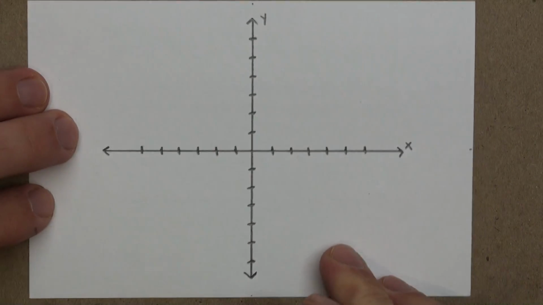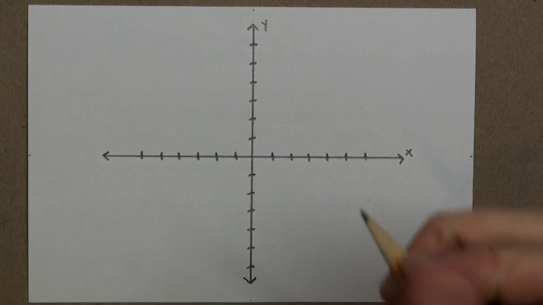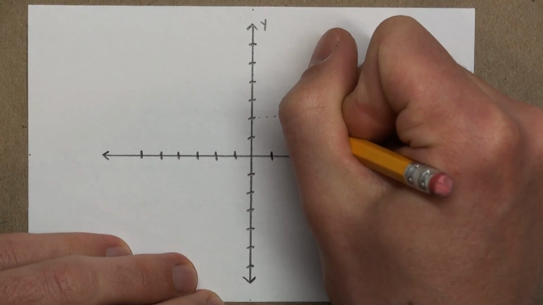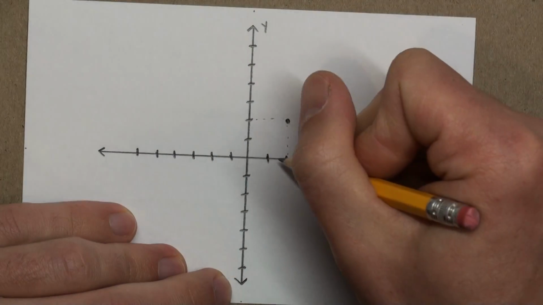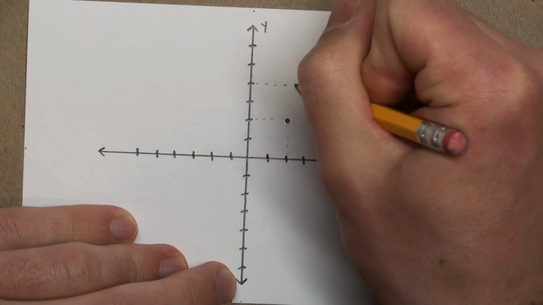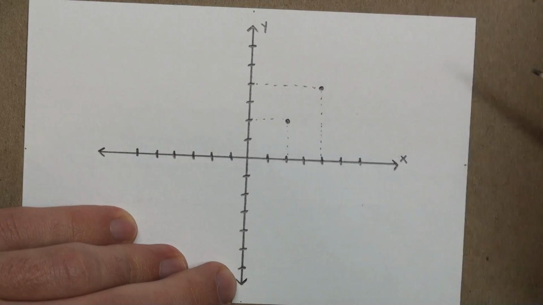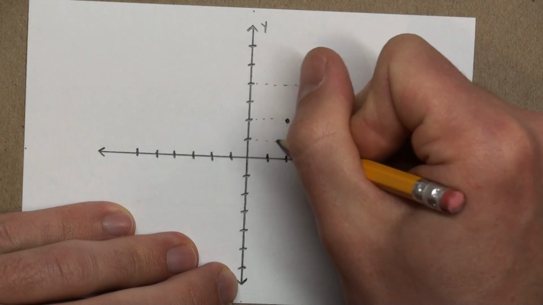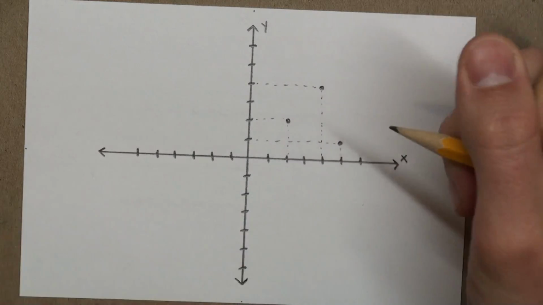Okay, now let's say our first triangle was at 2, 2, 4, 4, and 5, 1. Okay.